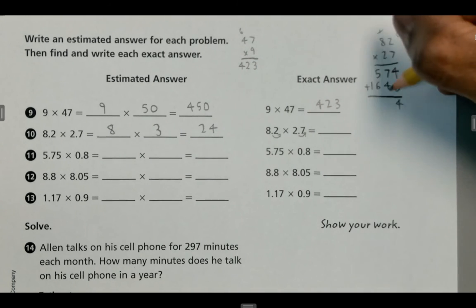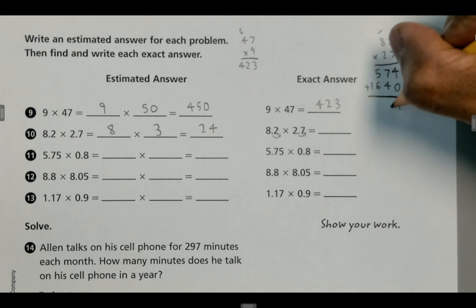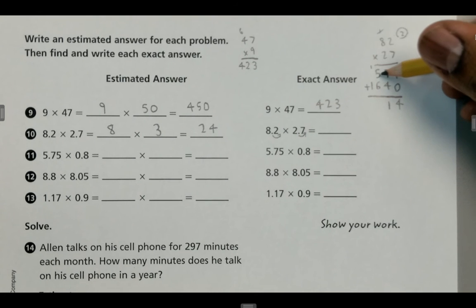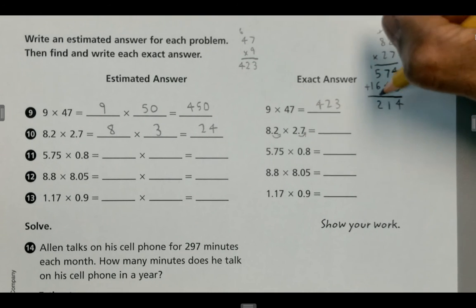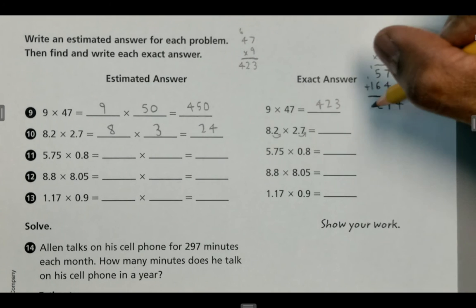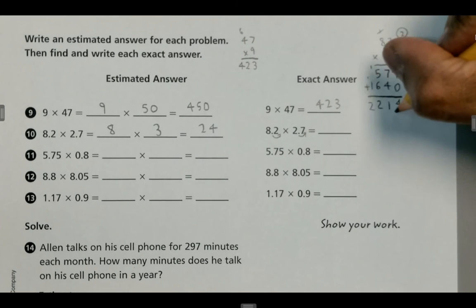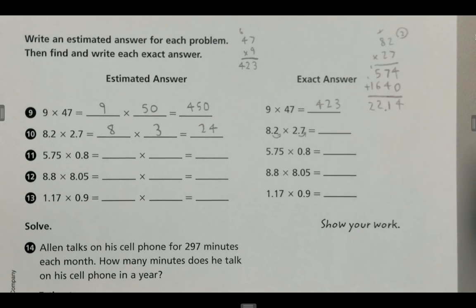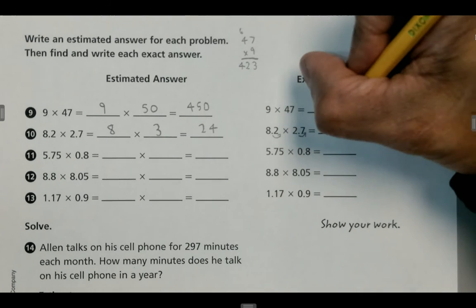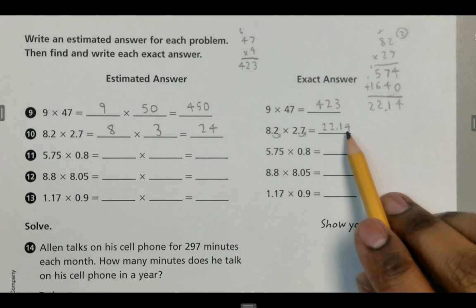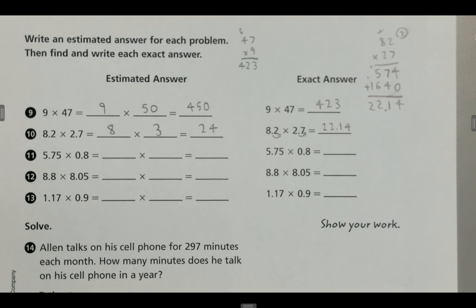Add up my columns. 4 and 0 is 4. 7 and 4 is 11. 1 comes down, 1 gets carried. 1 and 5 is 6. 6 and 6 is 12. 1 gets carried. 1 and 1 is 2. And remember to come back in 2 places from the end. 22 and 14 hundredths is my actual. And yes, that checks out nicely with my estimate.